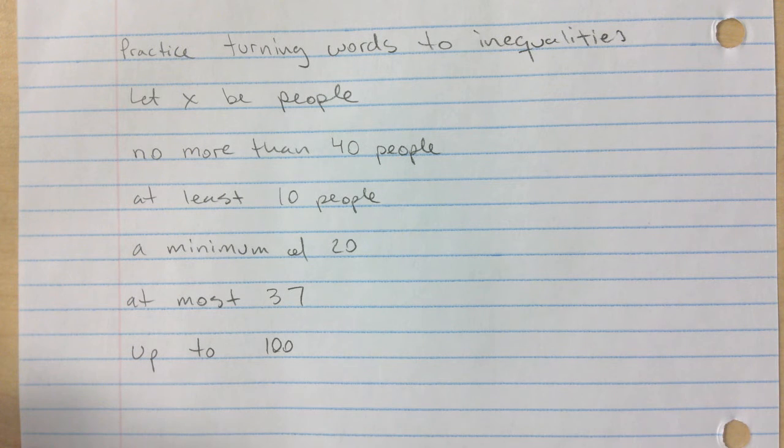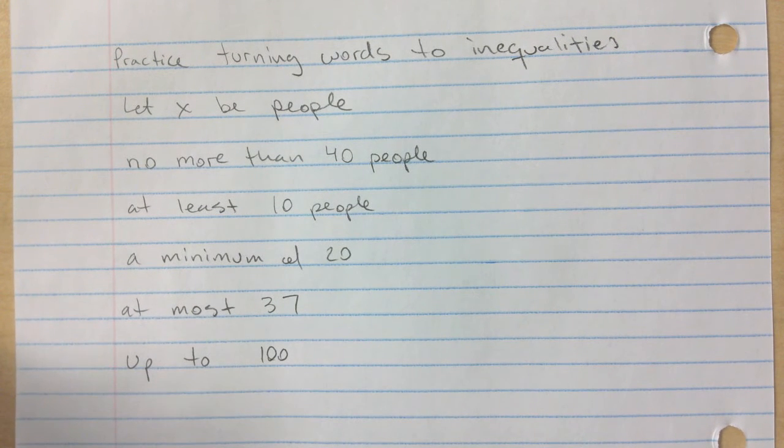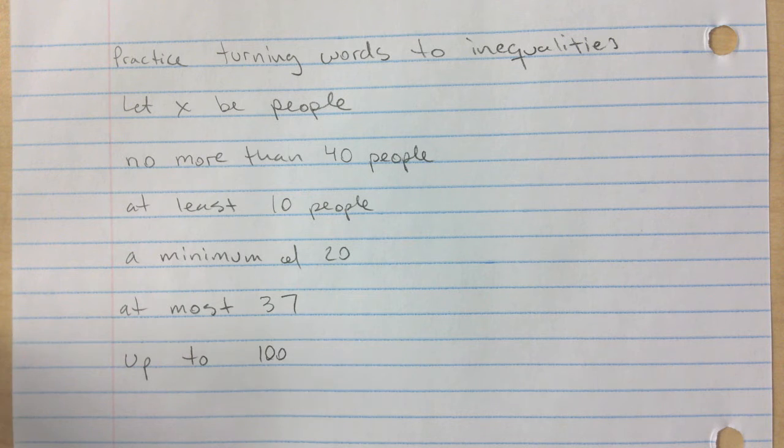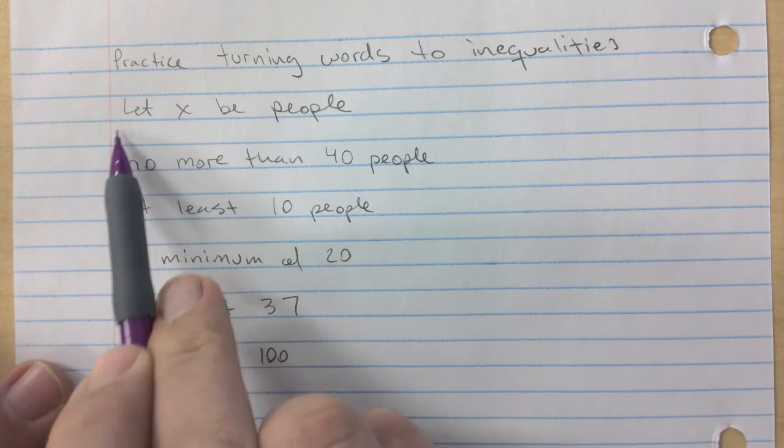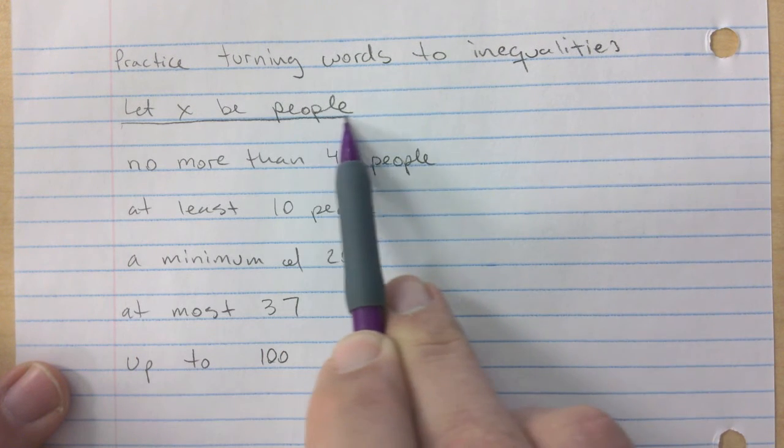As soon as you see keywords like up to, at least, no more than, that's an indication that this is going to be an inequality. So we know that X represents the number of people in this case.